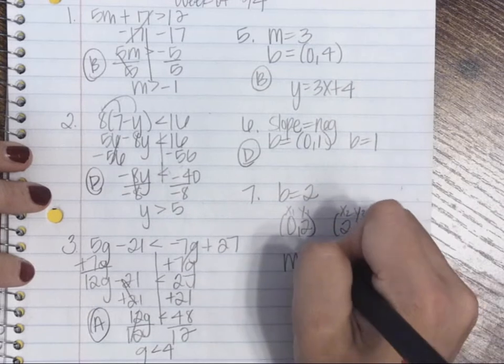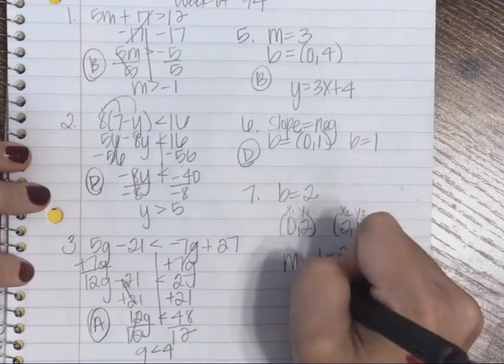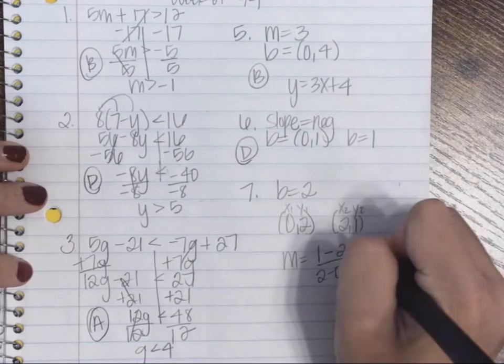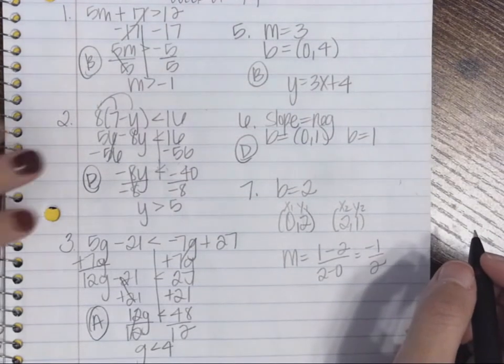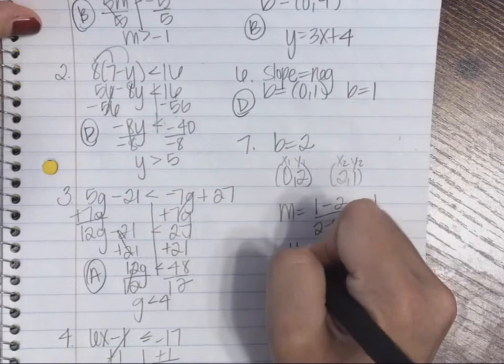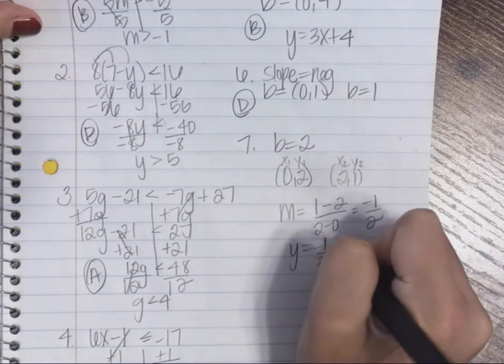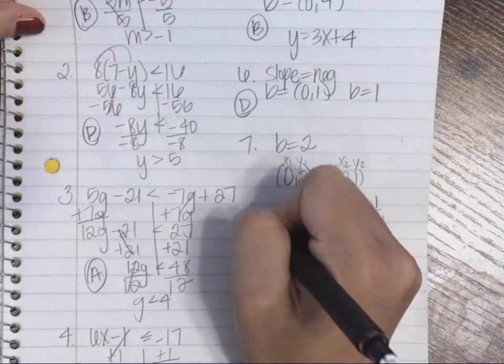So that'd be y2 minus y1 over x2 minus x1. That'd give me negative 1 over 2. So my equation would be y equals negative 1/2 x plus 2, which would be answer C.